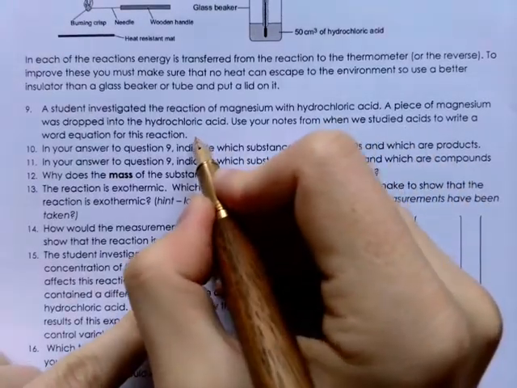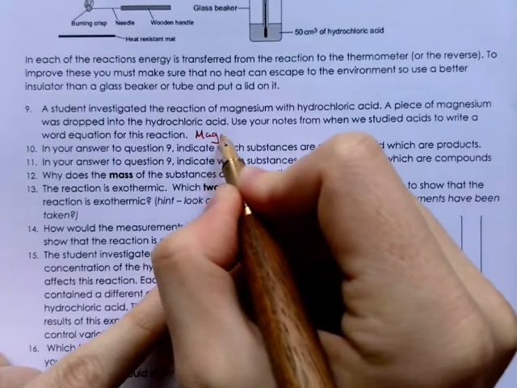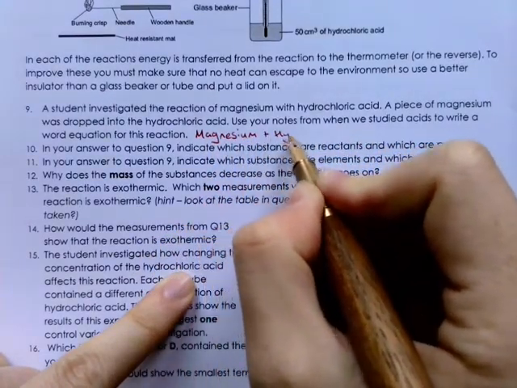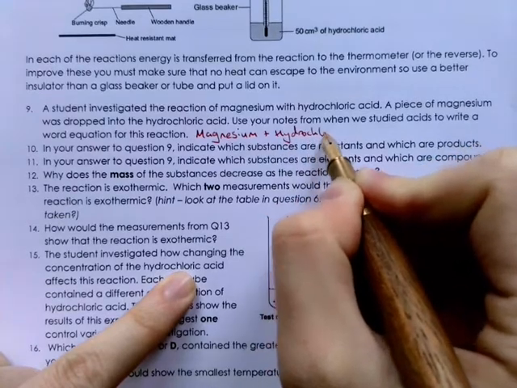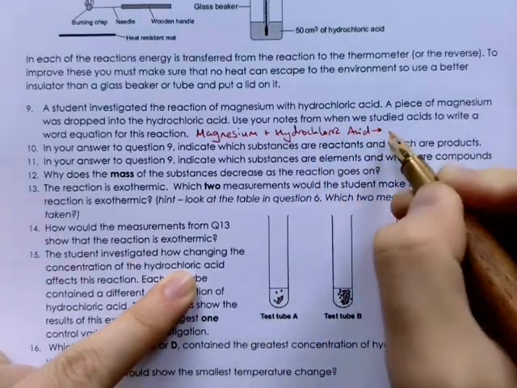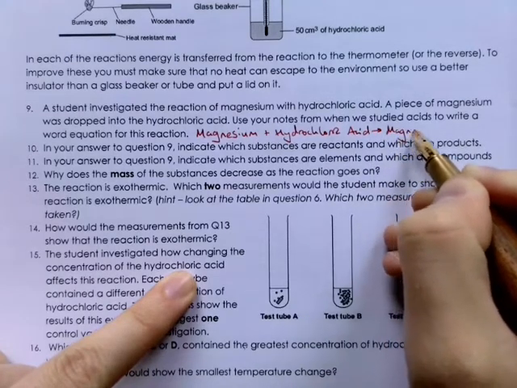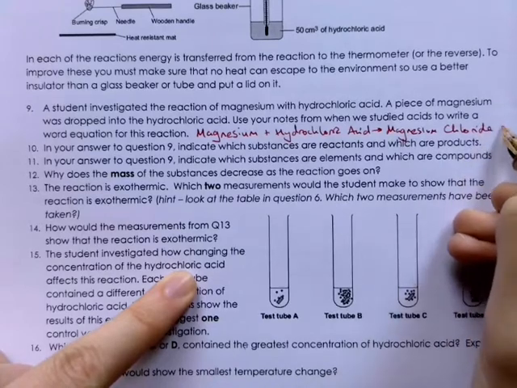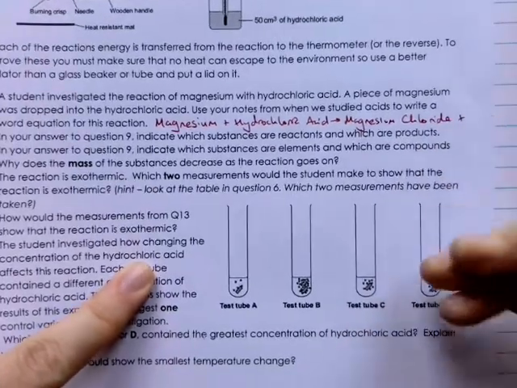So it's magnesium plus hydrochloric acid will give you magnesium chloride plus hydrogen.